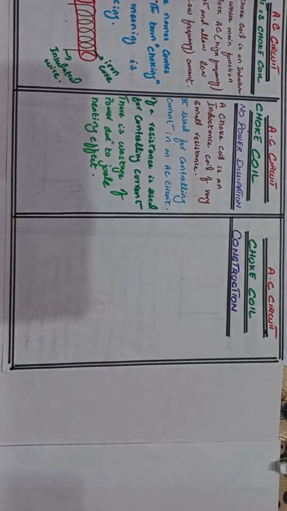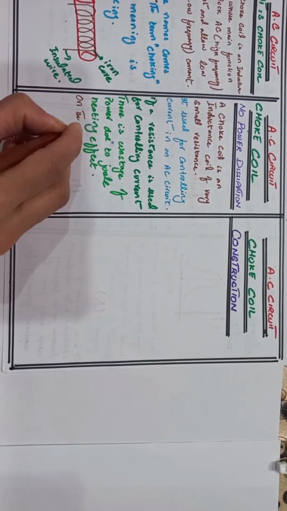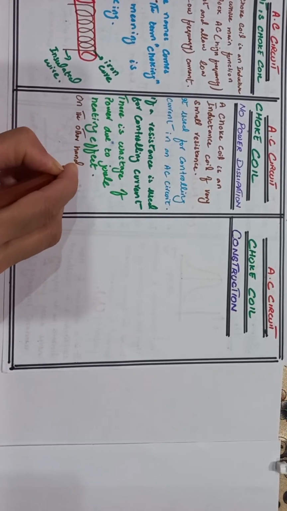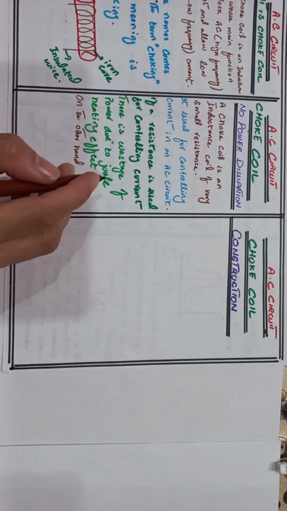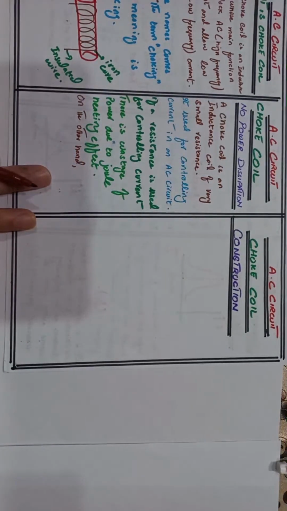On the other hand, there is no power dissipation when a current flows through a pure inductor, because a resistor always consumes the power but the inductor does not consume the power.